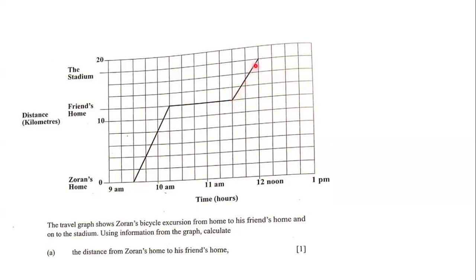So this is the moving phase, all the way until he arrives at his friend's home. The horizontal line indicates a resting phase. That's when he stays at his friend's home. And then he moves forward again all the way to the stadium.